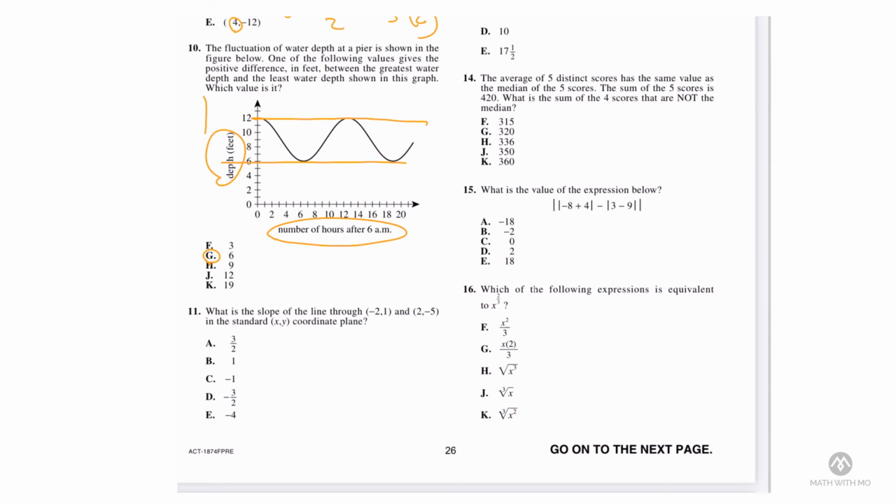Done. What is the slope of the line through minus 2 and 1 and 2 and minus 5 in the standard xy coordinate plane? Alright, so the slope of a line when you have 2 points is calculated by y2 minus y1 over x2 minus x1, right? So let's say this is point 1, this is point 2.